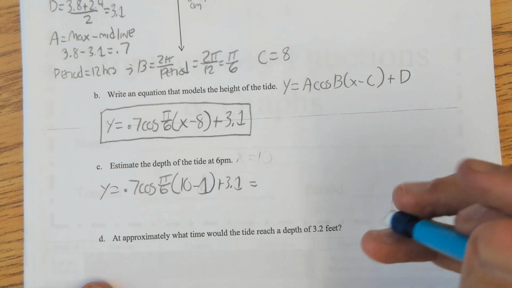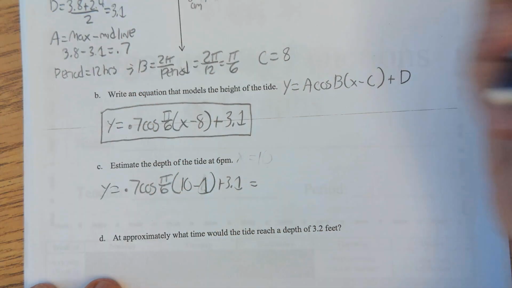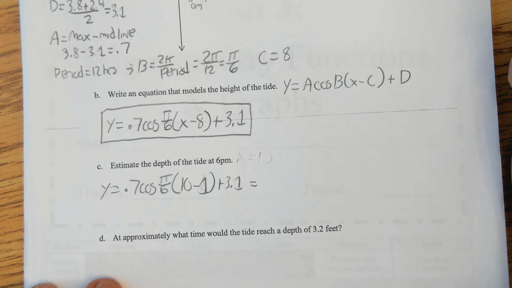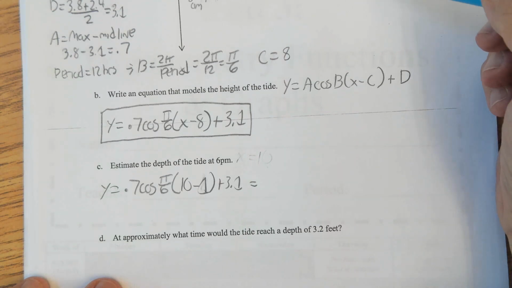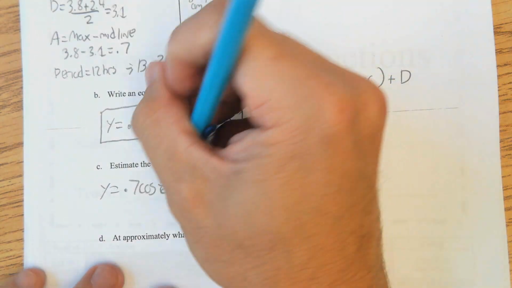All right, okay, so after checking, I apologize. Our graph is fine. I don't know, guys. It's messed up.